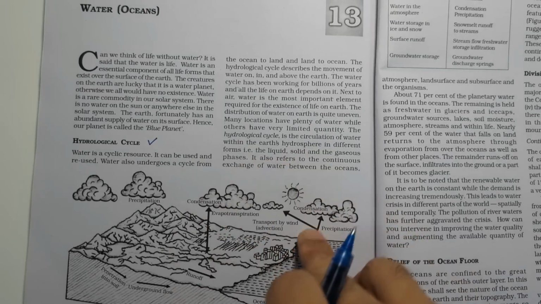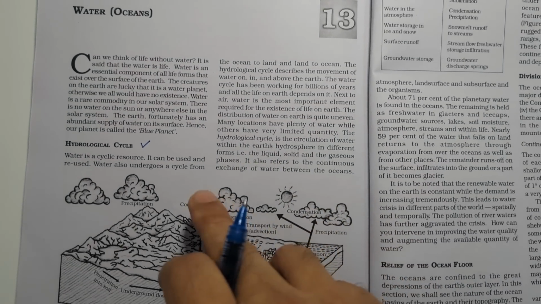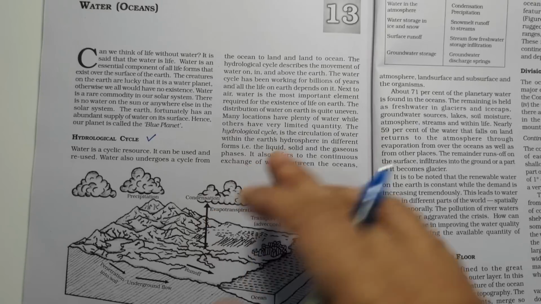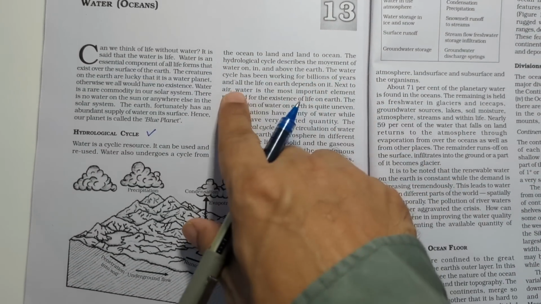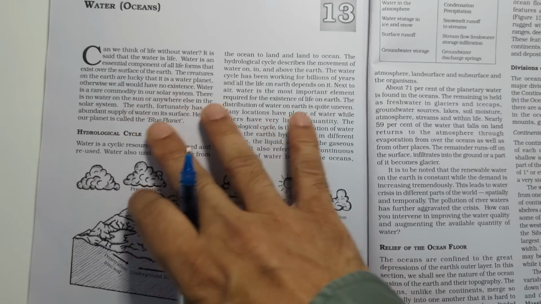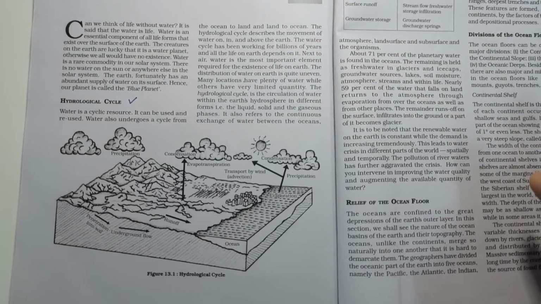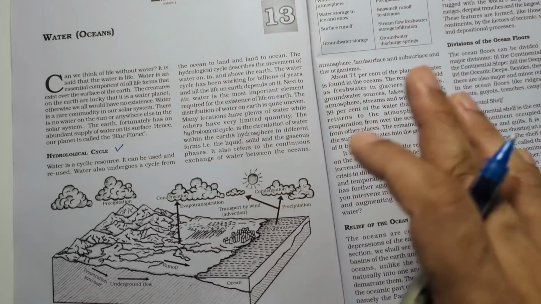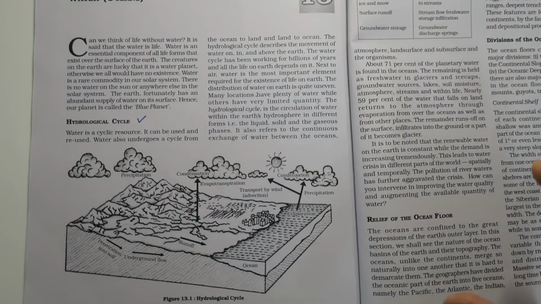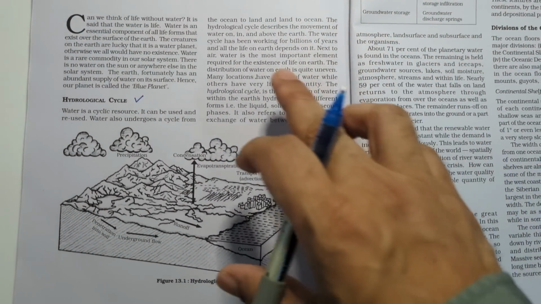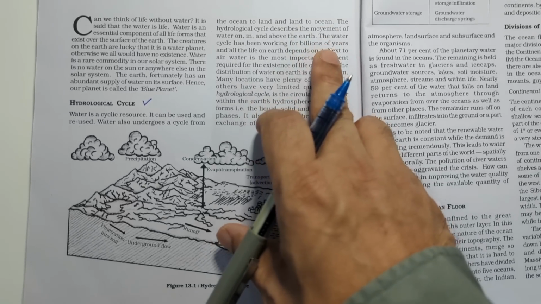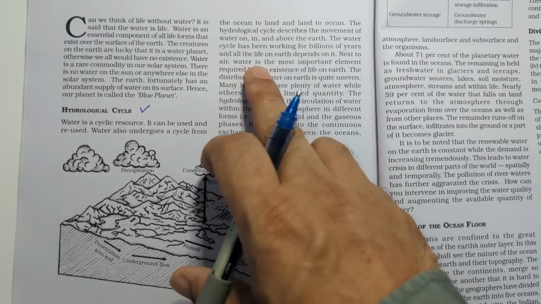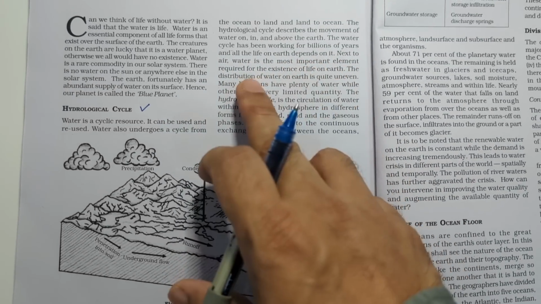This movement of water between the ocean and the land is known as the hydrological cycle. It's very simple. And this cycle has been working for billions of years, and all the life on earth depends on it. Now you don't need to write all this. While you are answering this question, you just have to simply write the definition in 2 lines and go directly into the elements and how they are interrelated. This all is not required in UPSC because you will waste a lot of time and you don't have that much time to write. Next to air, water is the most important element.